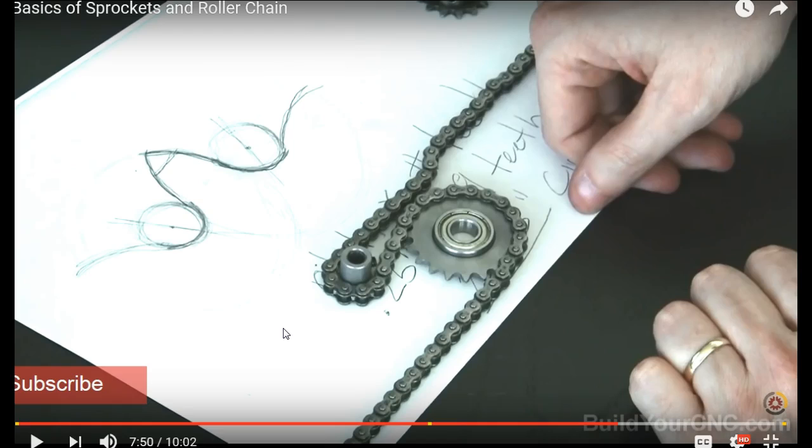So the driver and the driven always turn in the same direction, right? You understand that? Another thing is that the spacing between the driver and the driven could be greater, further apart, right? It's a really good transfer technique. The chains themselves are made out of steel. Most of them have rollers, so they're called roller chains. What problems do you have?